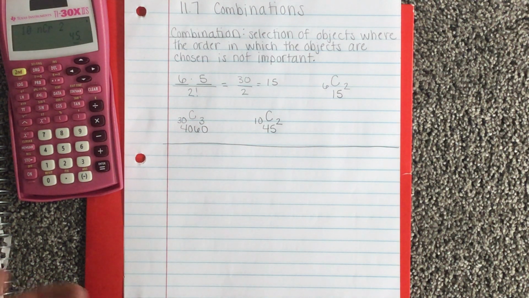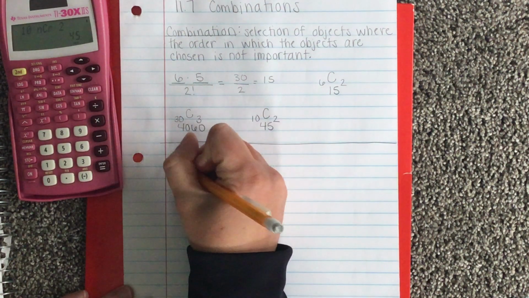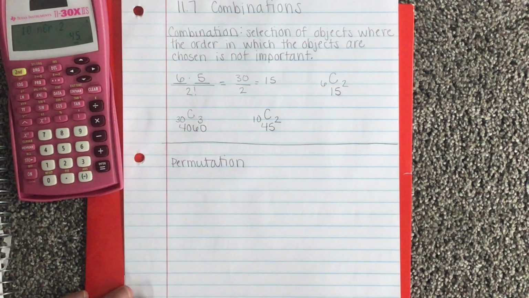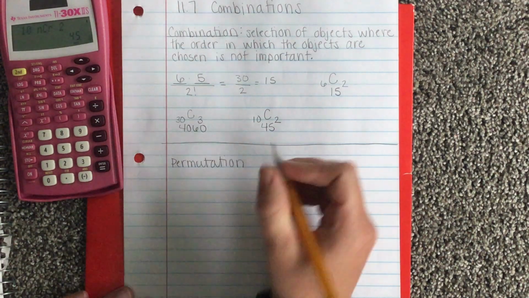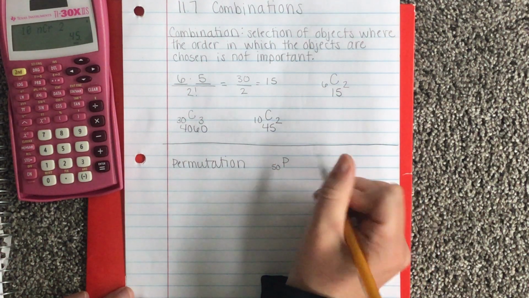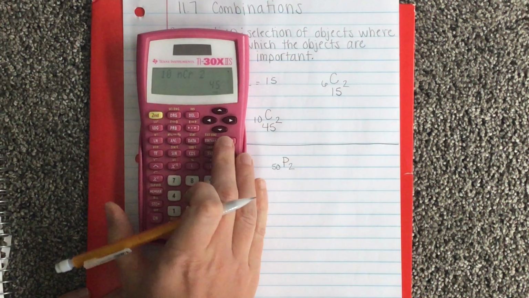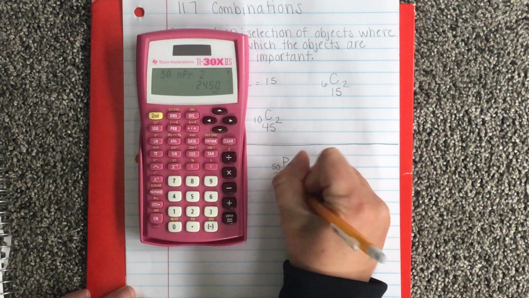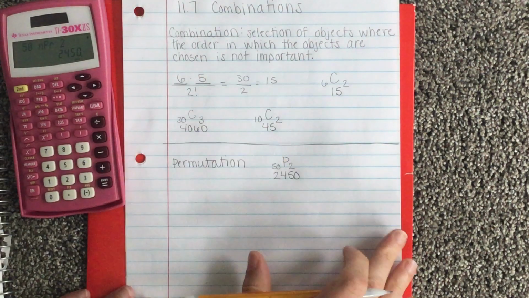So you've got to think about this. Does this have order, or does it have no order? It sounds like there's 2 awards. There's a first place, a Best in Show, and there's a runner-up, a second place. Because there's specific order, this is a permutation, because there's a first and second place. So to solve it, you would set up a permutation. There are 50 different sculptures and there are 2 prizes. So 50, permutation, 2, enter. 2,450 different ways to award the 2 awards.